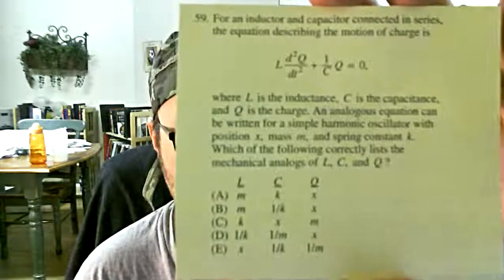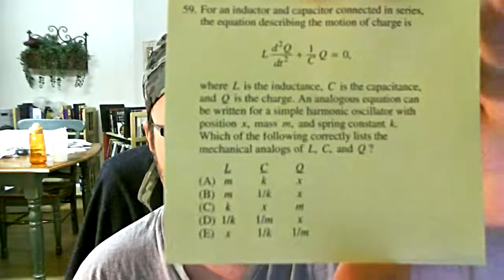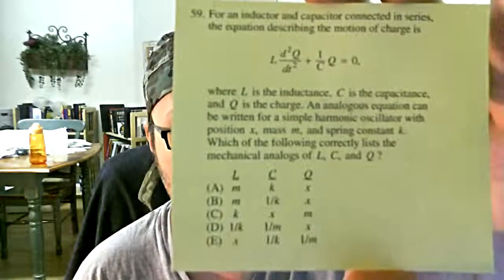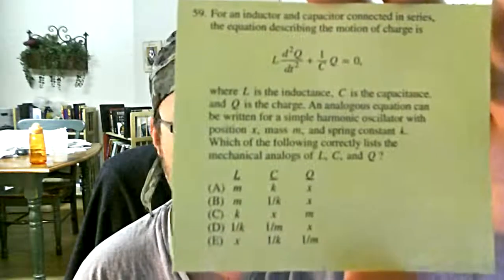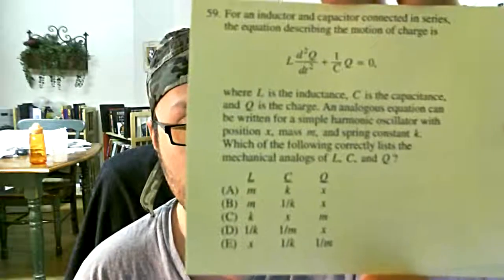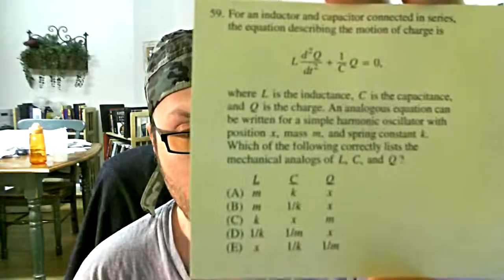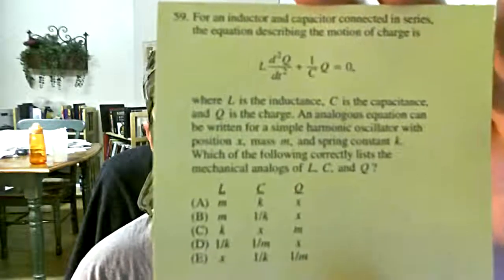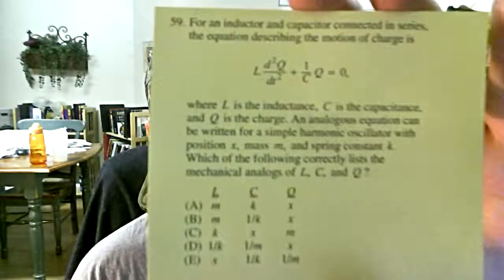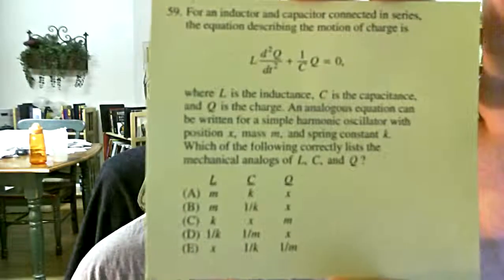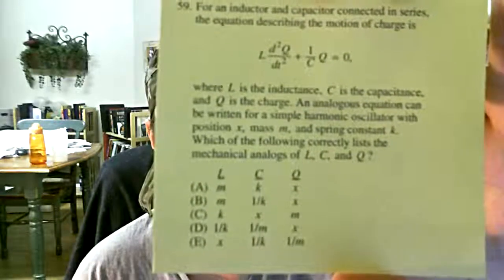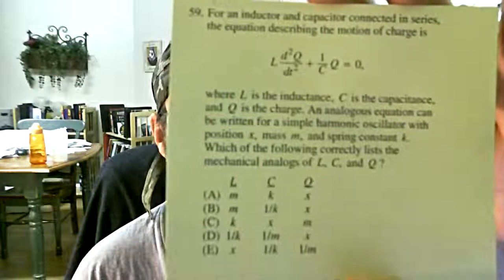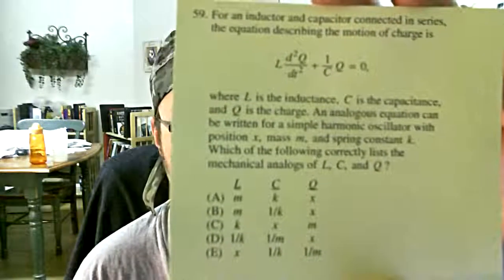Number 59. For an inductor and capacitor connected in series, the equation describing the motion of charge is L times the second time derivative of Q plus 1 over C times Q equal to 0, where L is the inductance, C is the capacitance, and Q is the charge. An analogous equation can be written for a simple harmonic oscillator with position x, mass m, and spring constant k. Which of the following correctly lists the mechanical analogs of L, C, and Q?